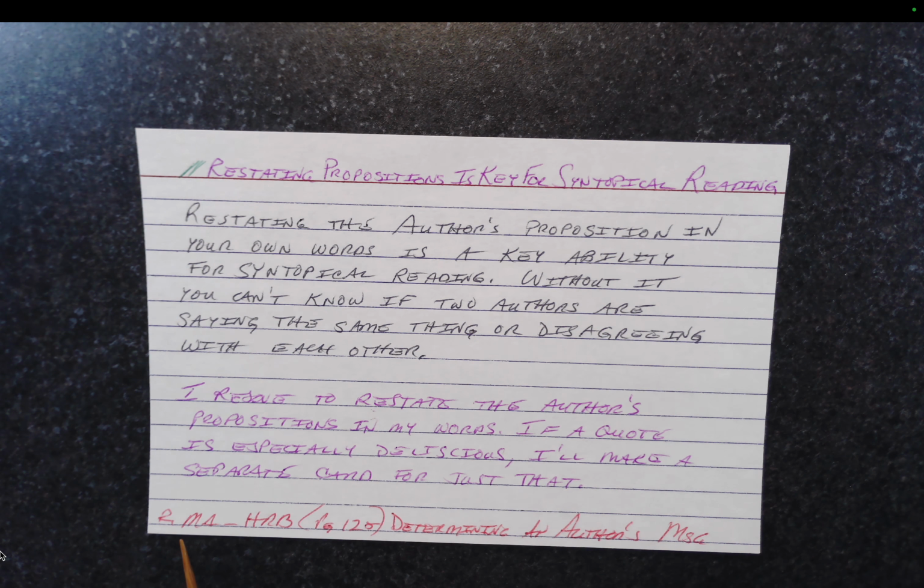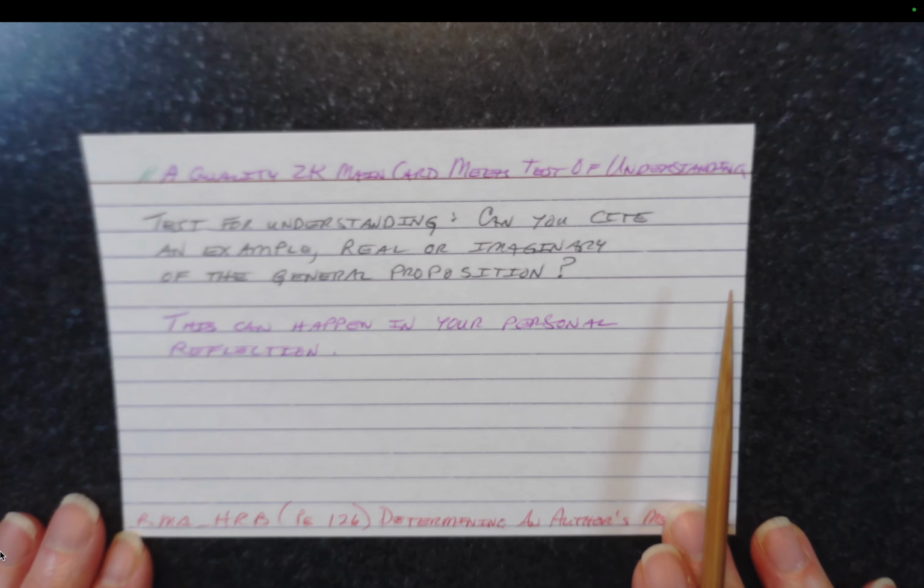So I made a resolution. I resolved to restate the author's proposition in my words. If a quote is especially delicious, okay, I'll make a separate card for just the quote, and I'll put down why I thought that particular wording was so wonderful that I wanted to capture the quote. But that will come after I've made the card that puts the author's statement in my words so that I know I've understood it.